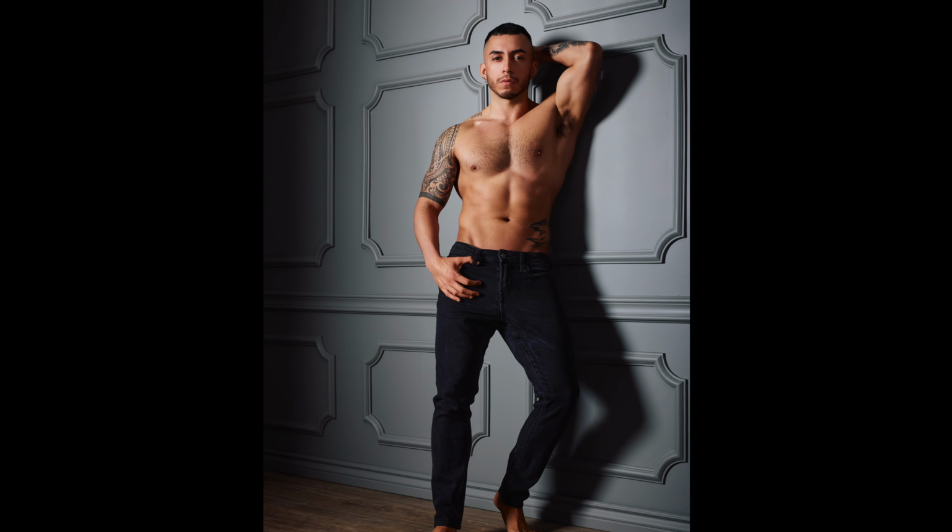Now, as we look at a final comparison here between the window lit image on the left and the flash image on the right, you can see that the flash image is a lot sharper because the ISO is a lot lower and the f-stop is a lot higher. And that's one of the great benefits of using flash over window light.